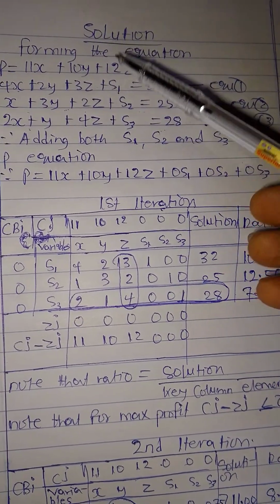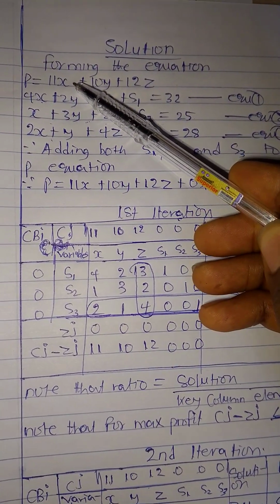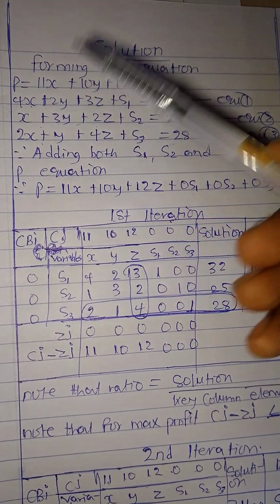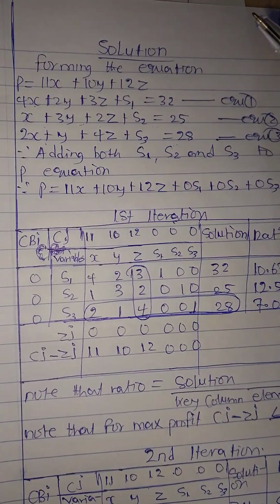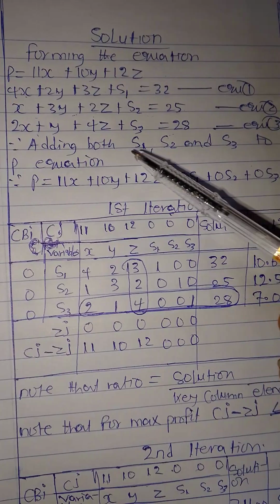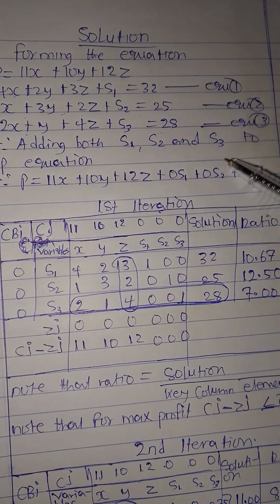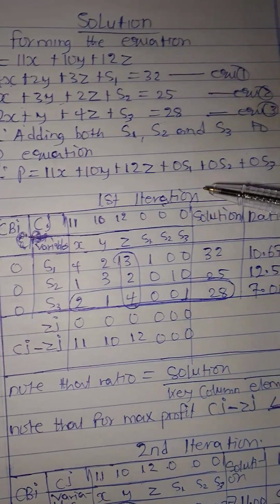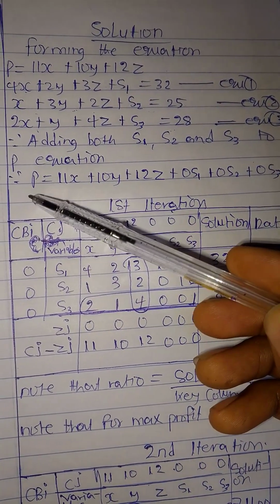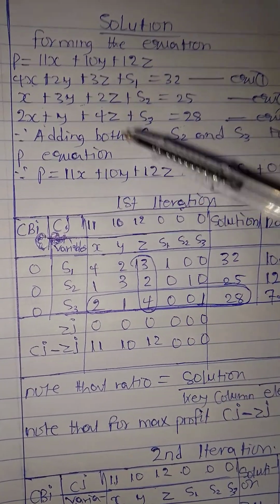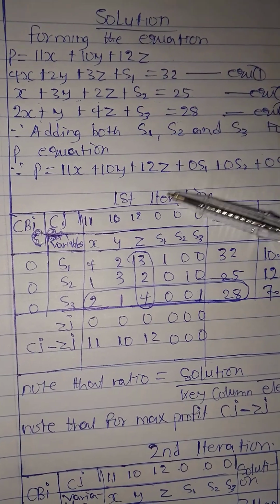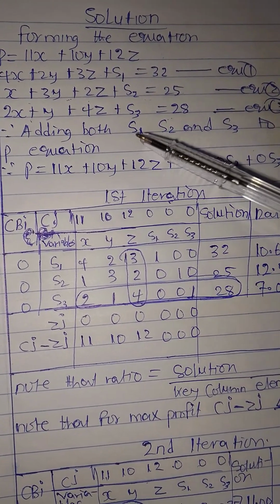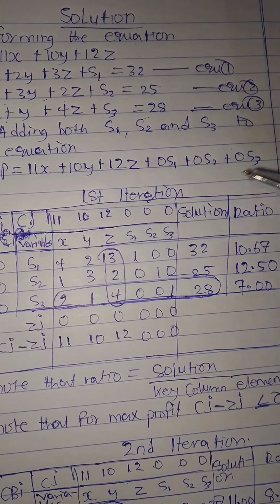Okay. So therefore now, after doing this, we have to add both the constraints to the P equation. That is, this P equation simply means the optimal profit equation. So I have to add the values of x1, x2, x3 to the P equation in terms of zeros. You understand? So we have added in terms of zeros. So that becomes P is equal to 11x plus 10y plus 12z plus 0x1 plus 0x2 plus 0x3. Okay, so that is it.